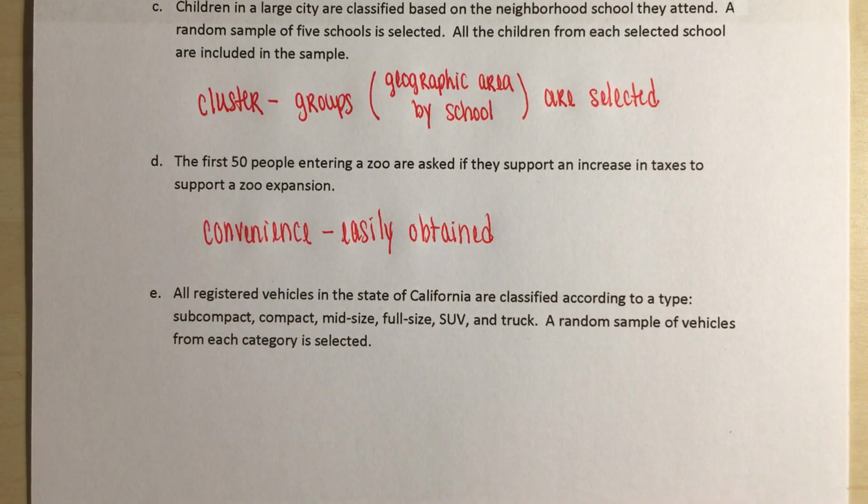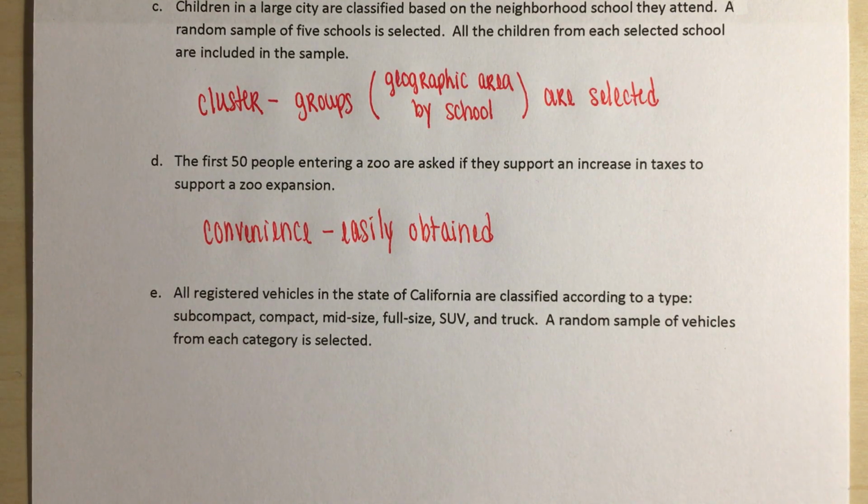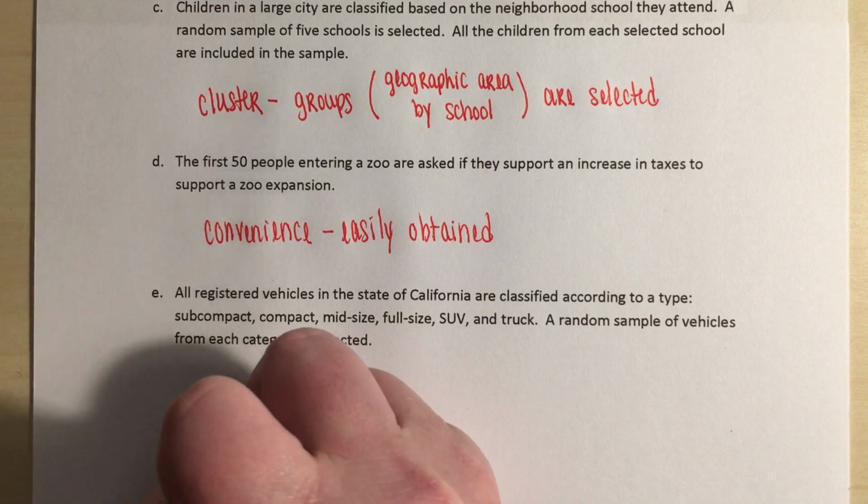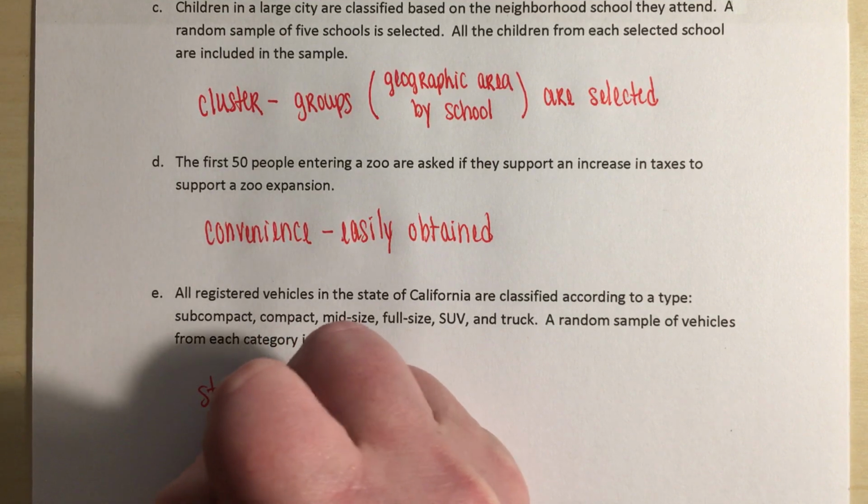All registered vehicles in the state of California are classified according to a type: subcompact, compact, midsize, full-size, SUV, and truck. A random sample of vehicles from each category is selected. So this is an example of a stratified sample.